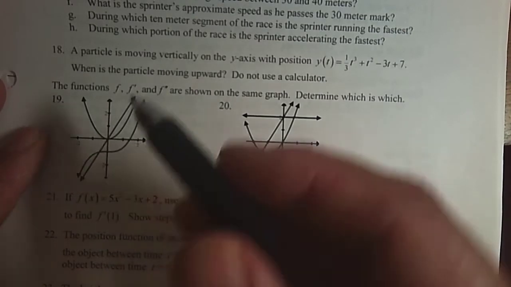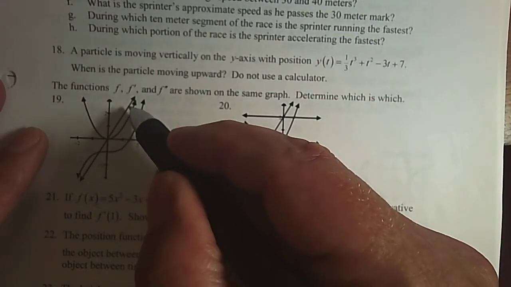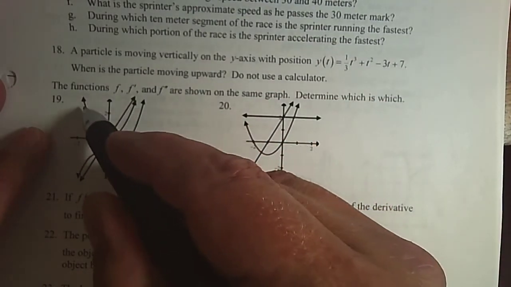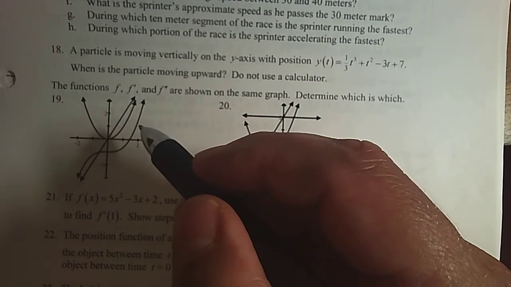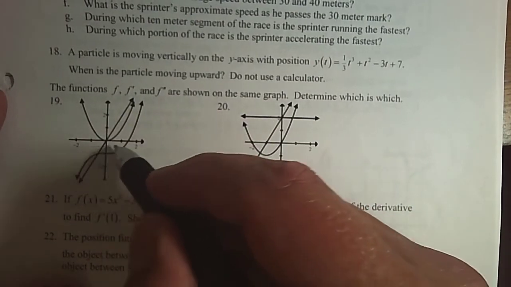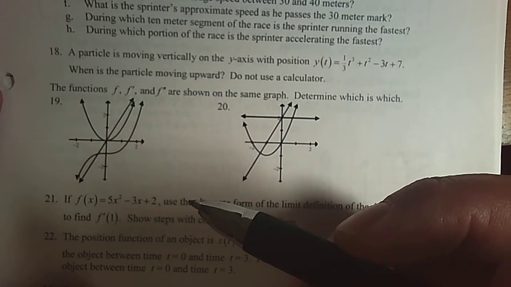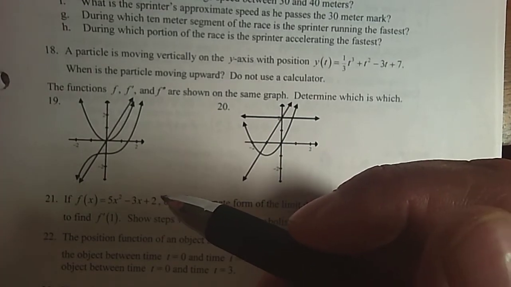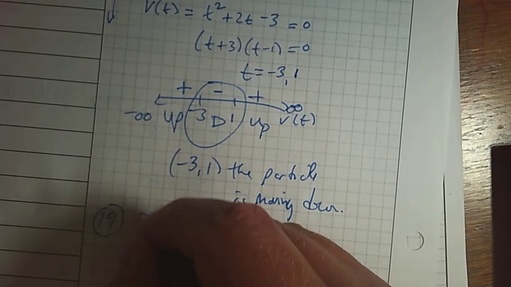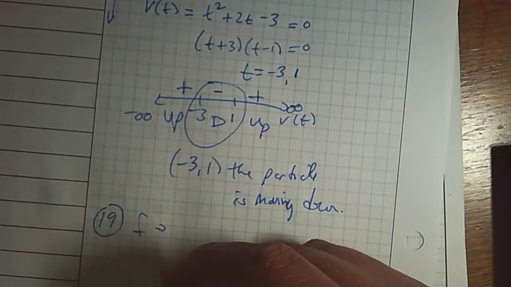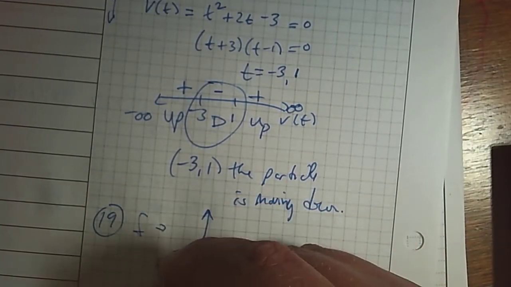Well, I see a line that has a degree of 1. I have a parabola that has a degree of 2. And then a cube function or something like that would have a degree of 3. So which one's the greatest one? That's the function. So the function, obviously, is going to look like that.